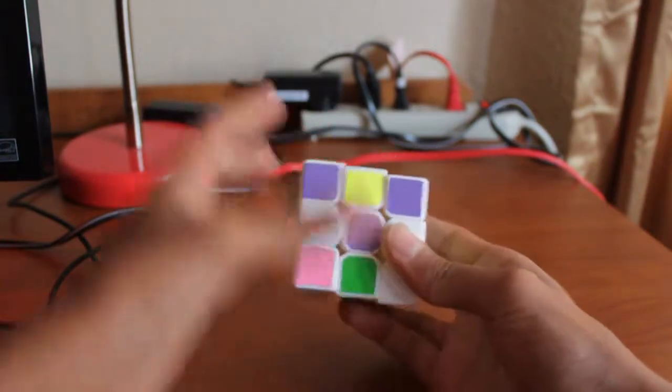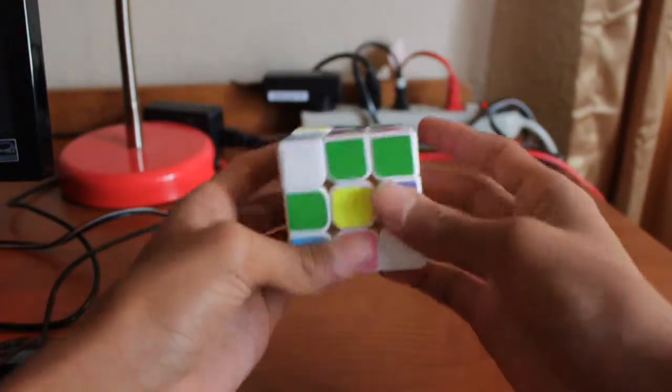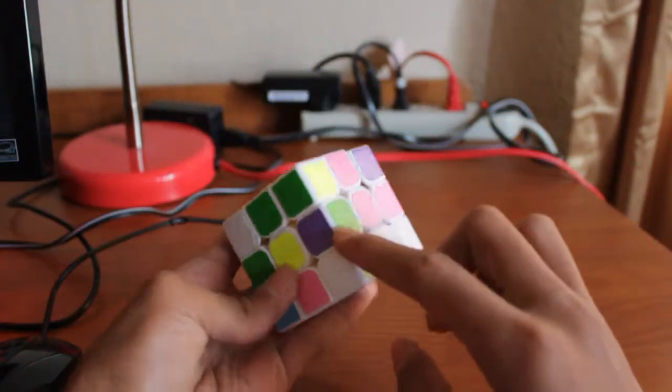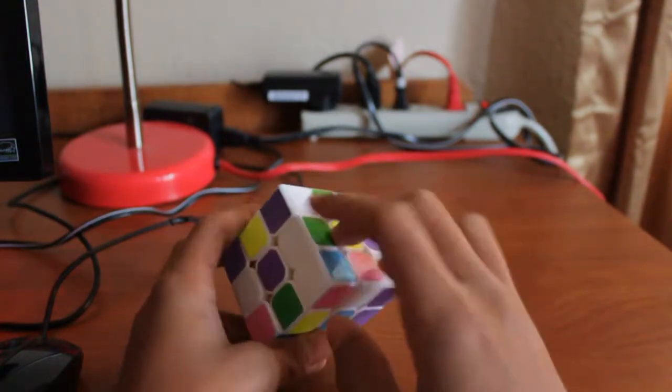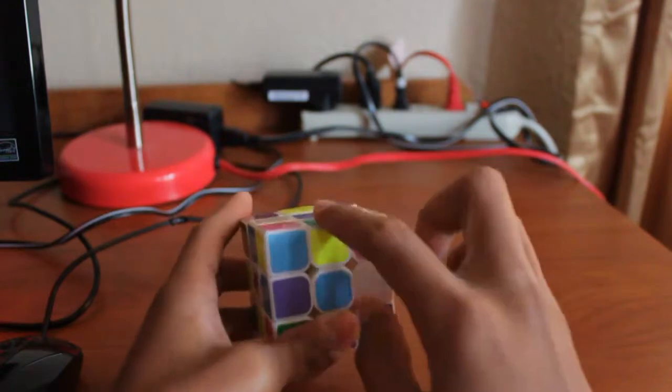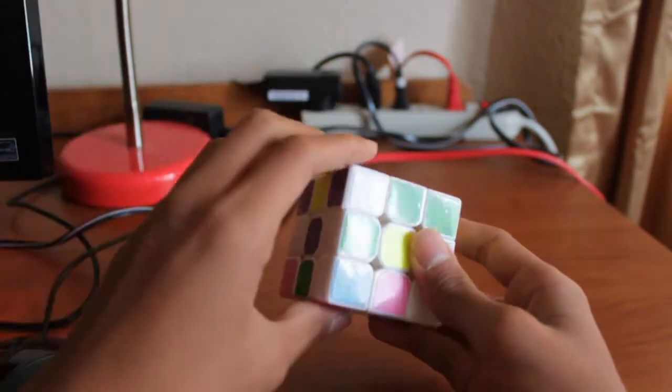Now, see here, they will give you inspection time, or you can have inspection time on your own when you solve. So see here, if I look around, I see here's 1 cross piece, purple and green, 2 pink and green, 3 white and green, 4. So I've located all 4 of my cross pieces. Then I just want to get them all in the top layer.